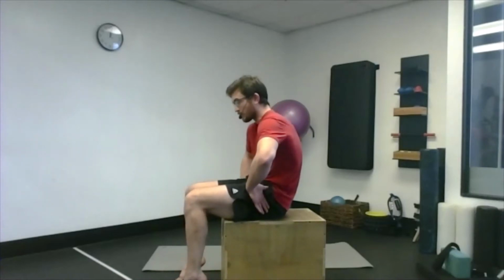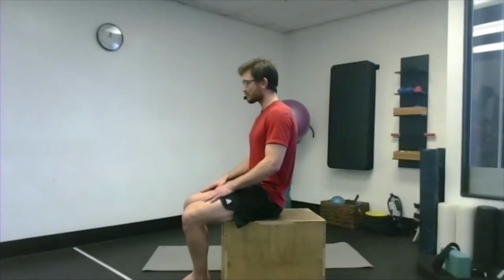Thinking cat pose and back up. Somewhere in the middle of that range, I want you to keep it right there. Your spine is pretty neutral. We're going to squeeze our butt muscles, clench your glute muscles, and it's going to feel like it's going to lift you up out of your seat just a little bit. It's going to be a big theme, gluteal activation.